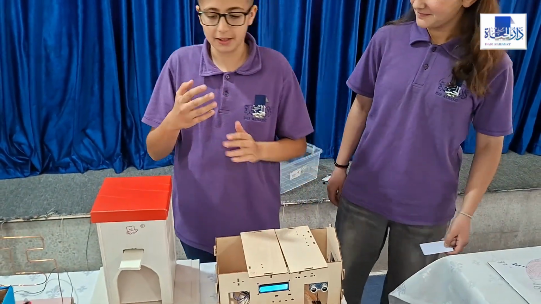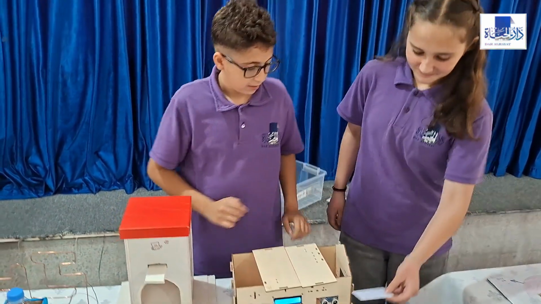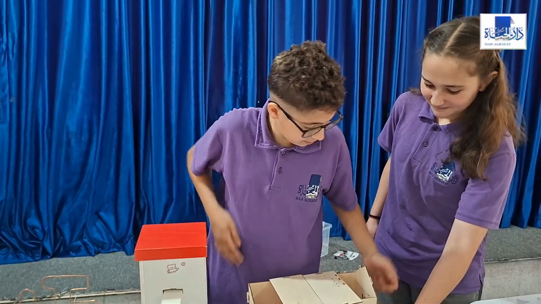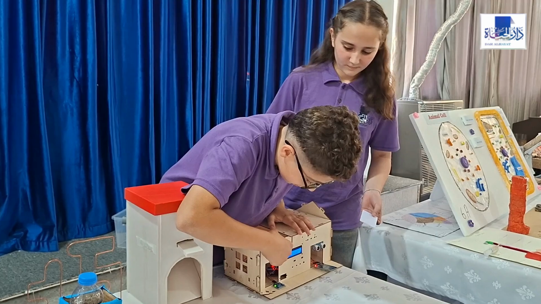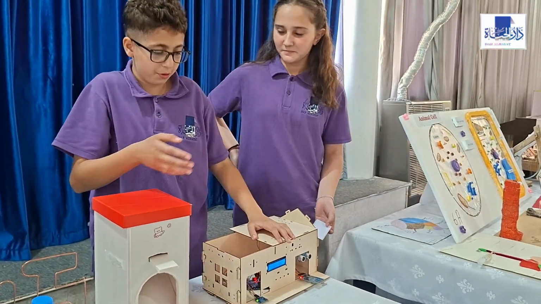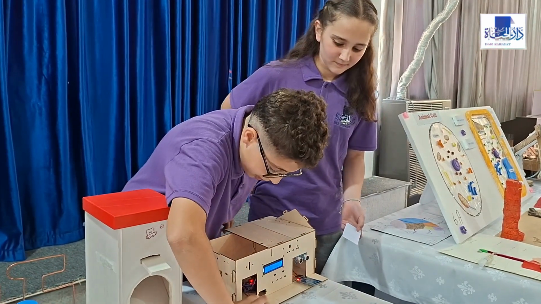Studies and don't let him cheat. First, we scan this code. Then we touch it. It says hi, Majd, are you ready to do your homework? If yes, we touch it again.